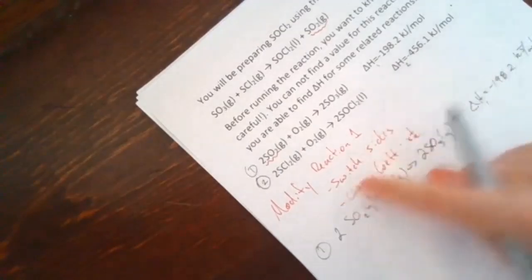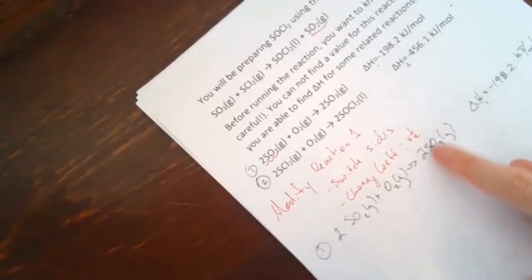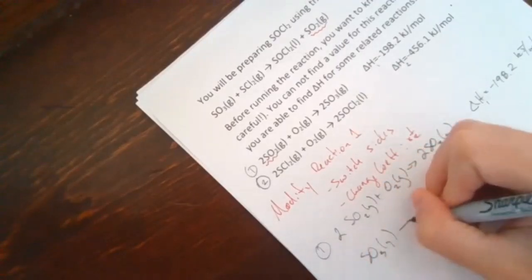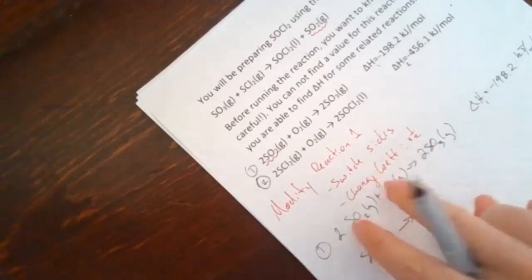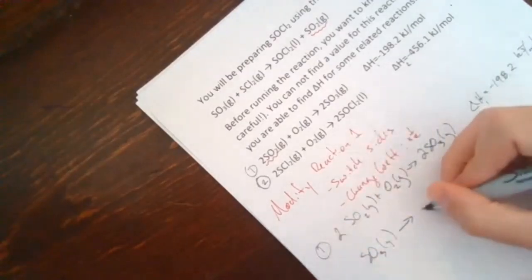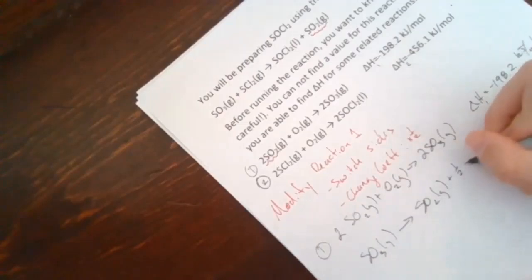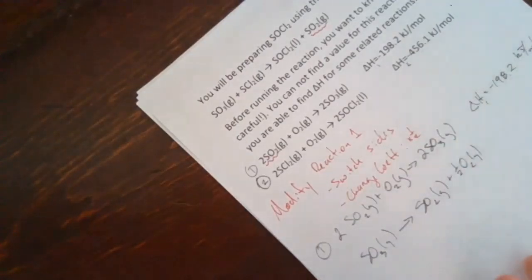But I want to switch sides and I want to multiply the coefficients by 1/2. So instead of 2SO3 as a product, it becomes just SO3 gas as a reactant. My products now become SO2 gas plus 1/2 O2 gas.